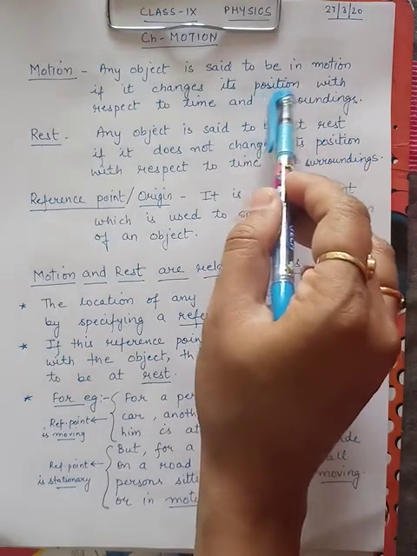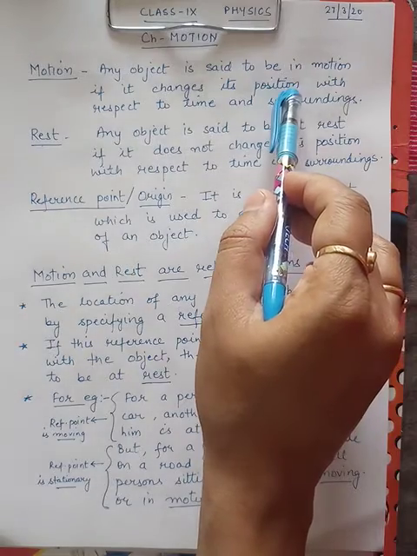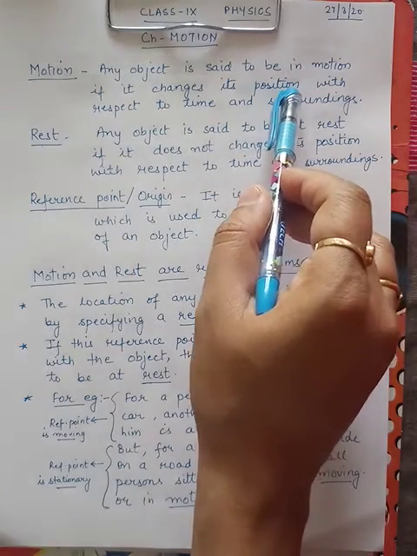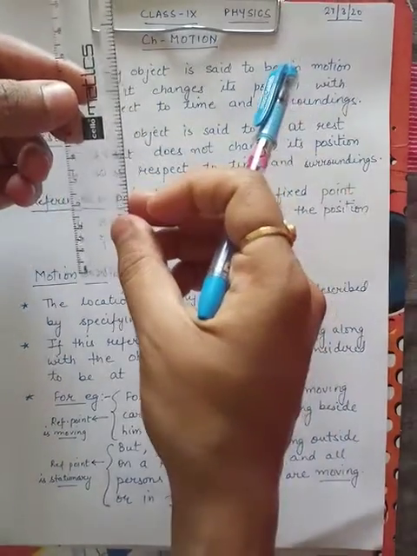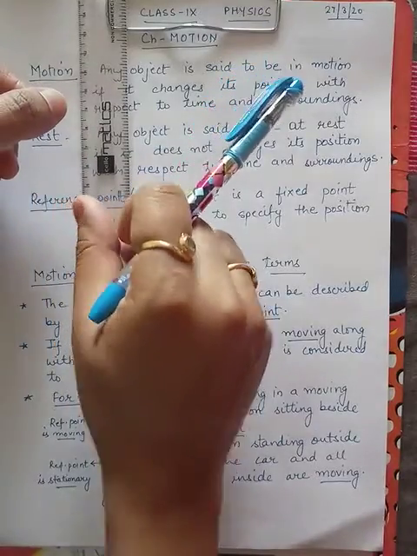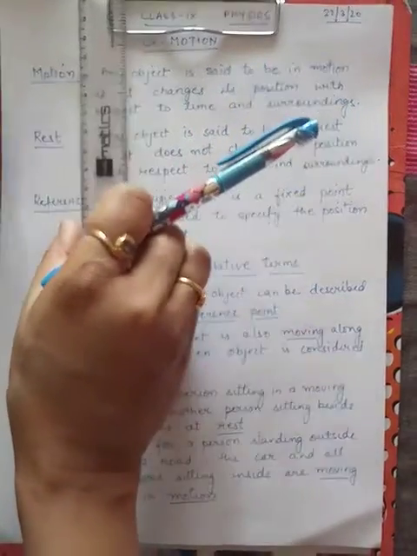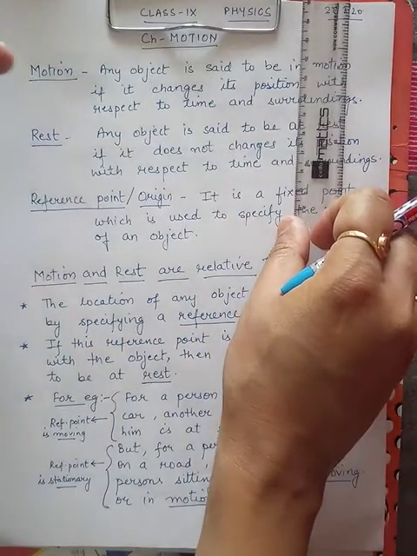Position means where it is placed. Suppose an object I'm having is a scale, and this scale is placed over here, right? And I'm changing its position within 1 second to this place.